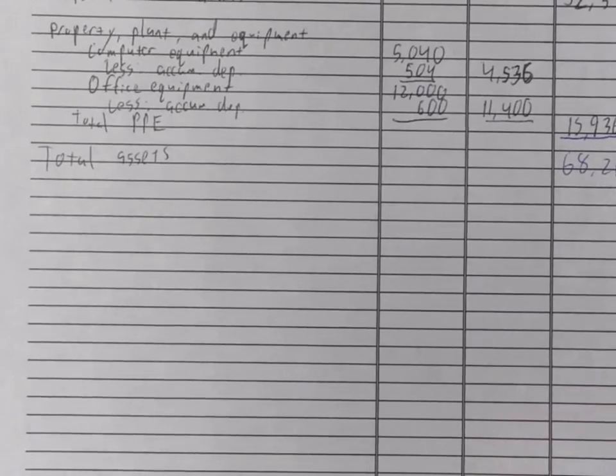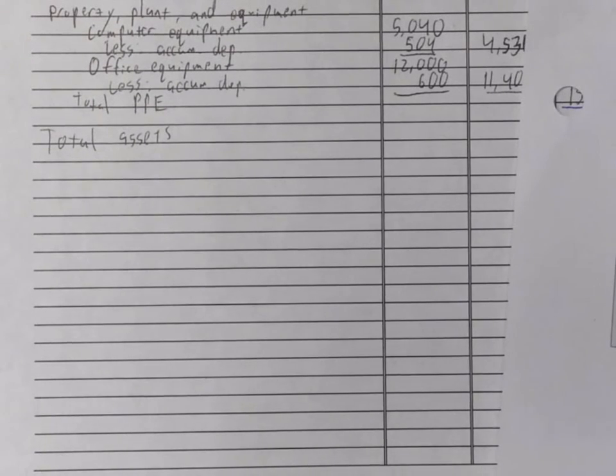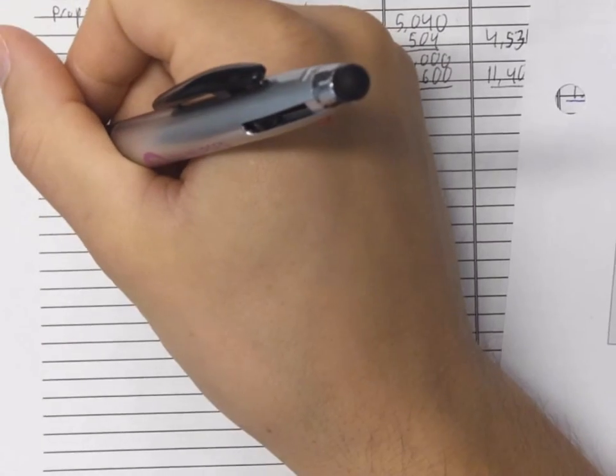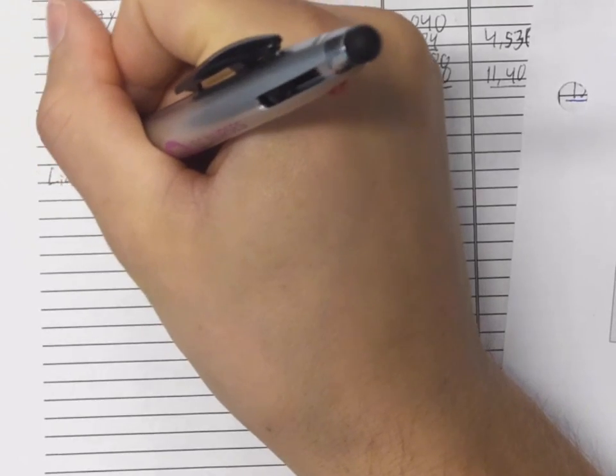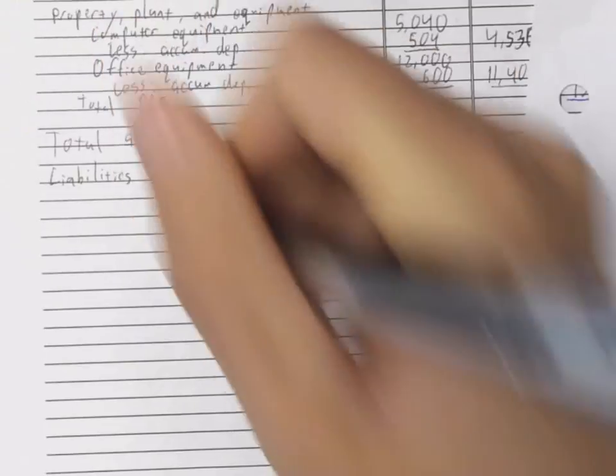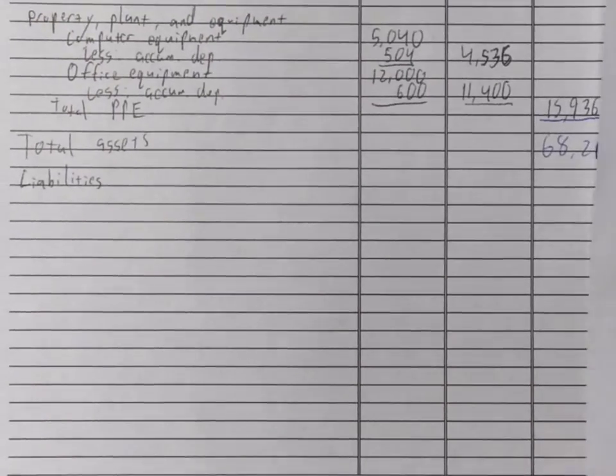Okay. Now, we have our liabilities. And I don't think we have many of them. Again, we're doing an order of the things that come up first. And that's current liabilities.